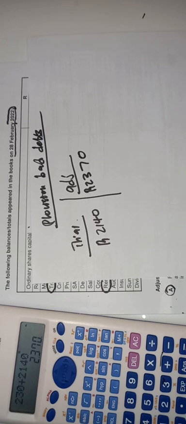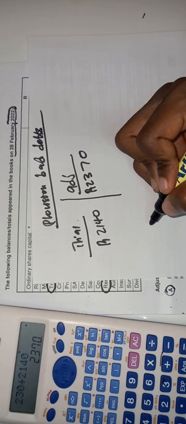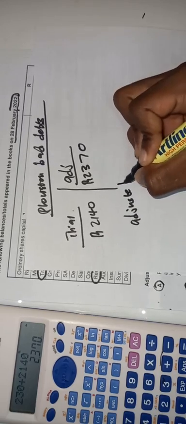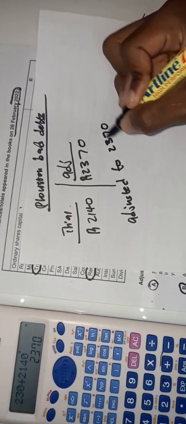It will say provision for bad debts must be adjusted to 2,370.